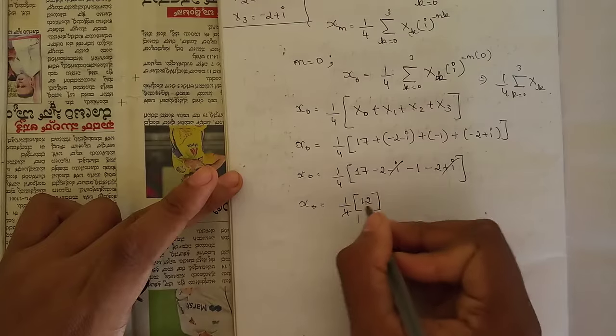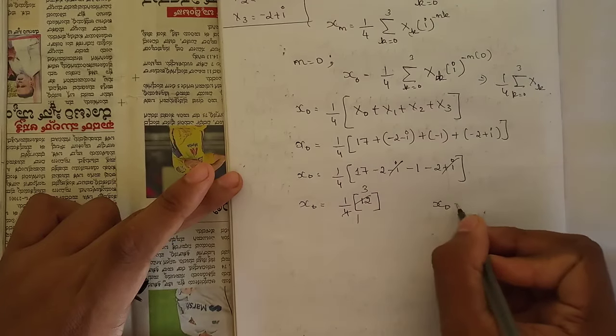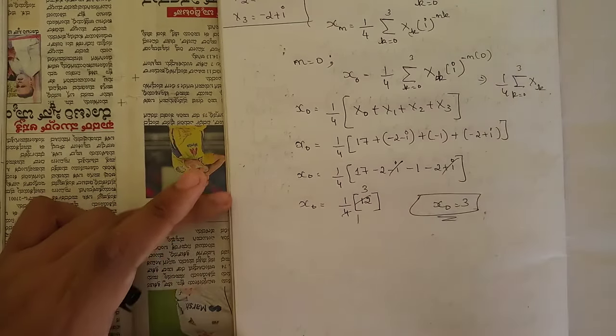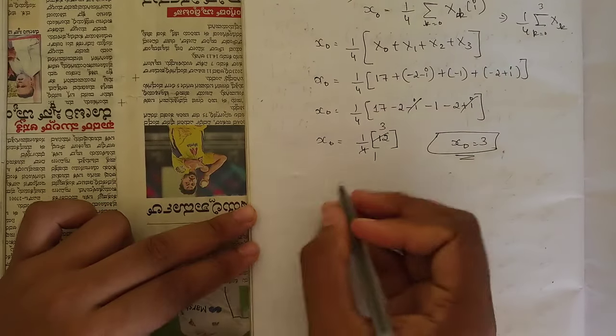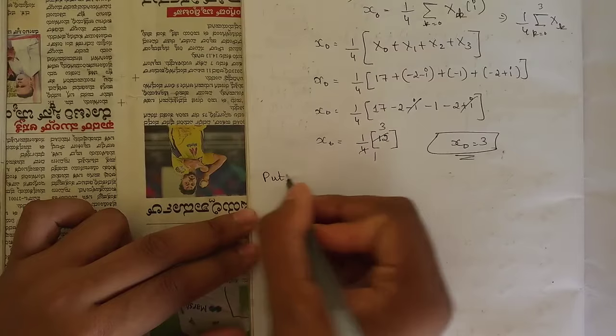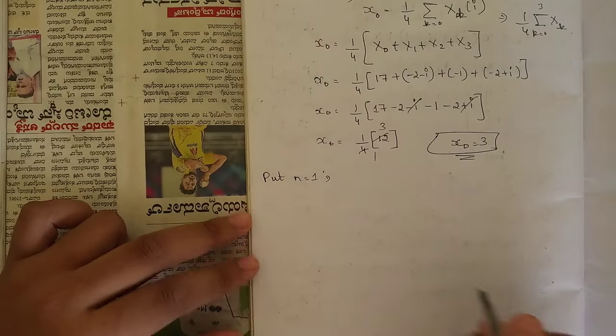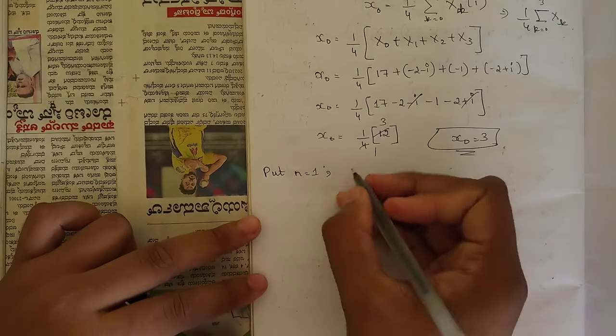So again 4 1s are, 4 3s are 12. See, we are getting the value of x naught as 3. Correct, right? The value of x naught is 3 only, right? Yeah. So now put n is equal to 1 and find the other values.